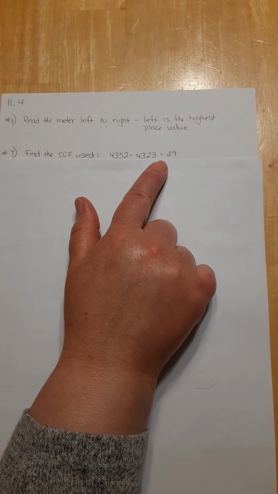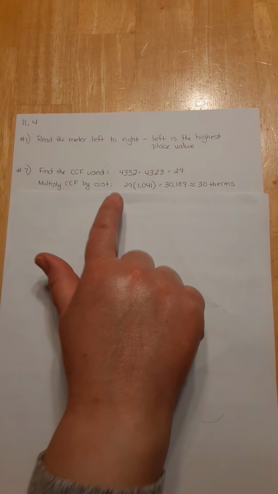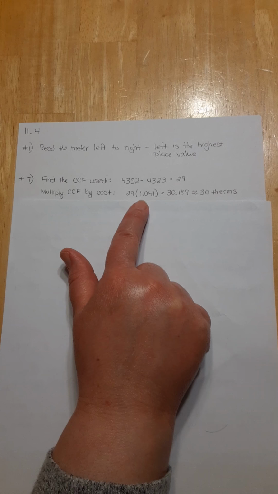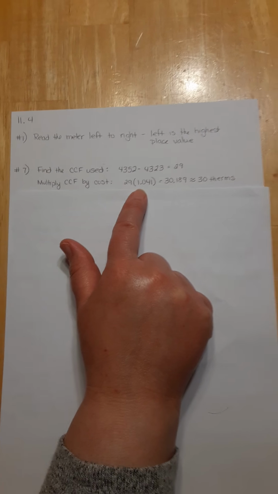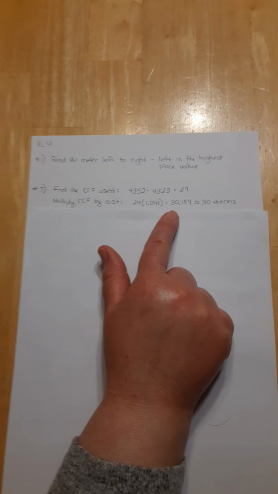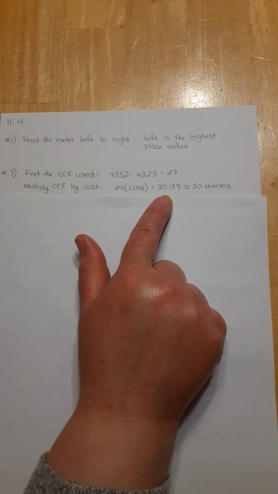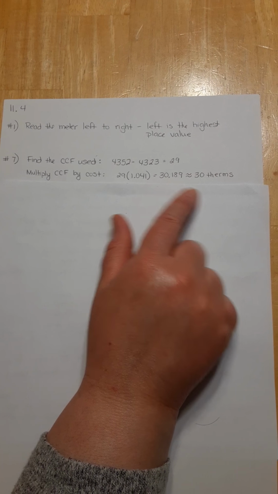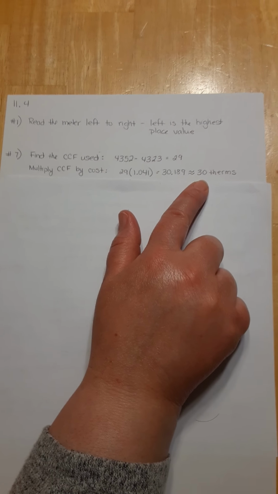That's going to tell me how many CCFs I used. So now that I have my CCFs, I'm going to multiply it by the 1.04. Okay? And now that I have that, I multiply it out, and I get 30.189. We always round to the nearest therm. This is below 5, and so I end up with 30 therms.